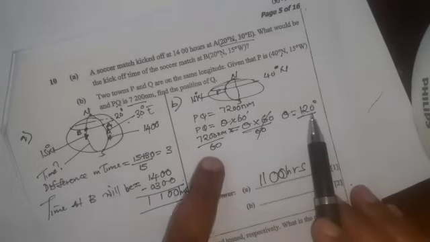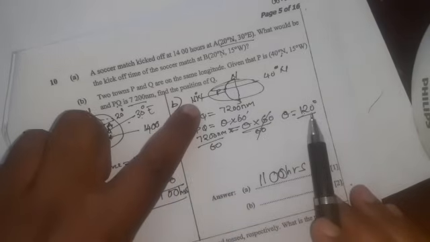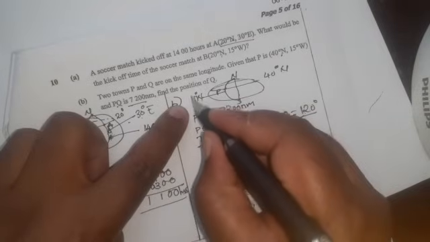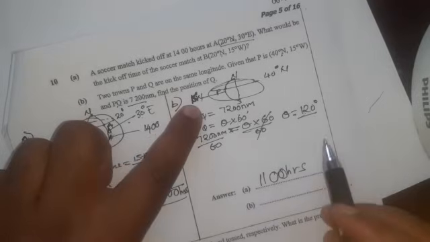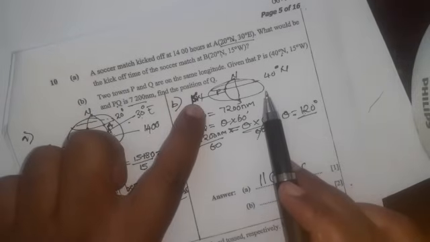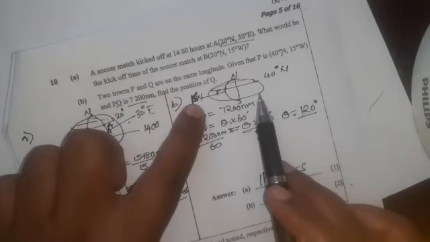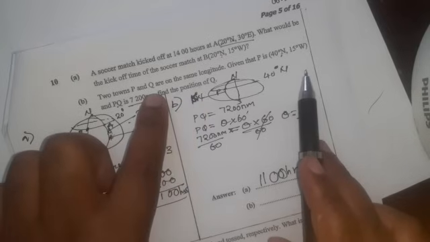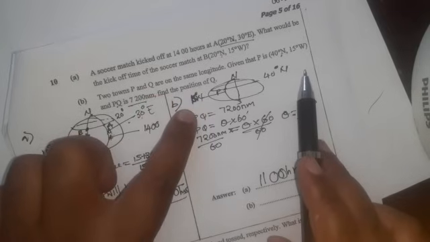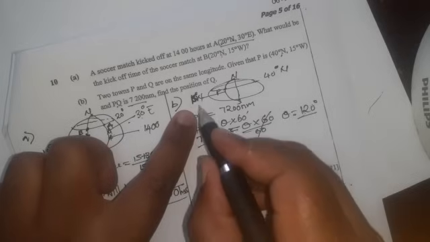Look, the difference in longitude between P and a certain point Q is 120. What does it mean? Look, the longitude for P is 15. So, to find the difference in longitudes, it simply means these 2 points are on different sides. Take note.